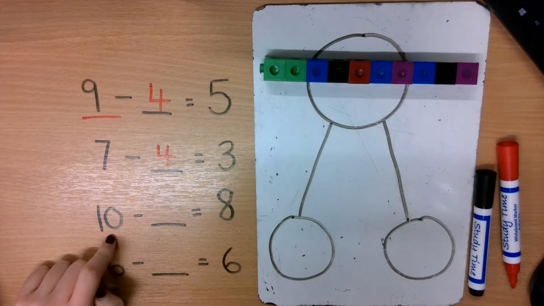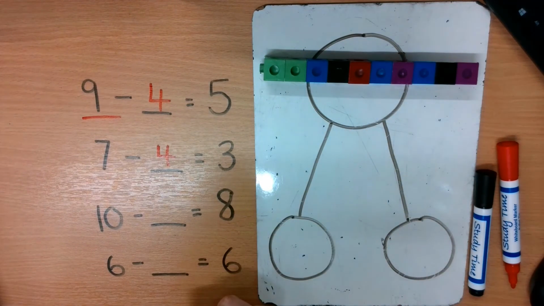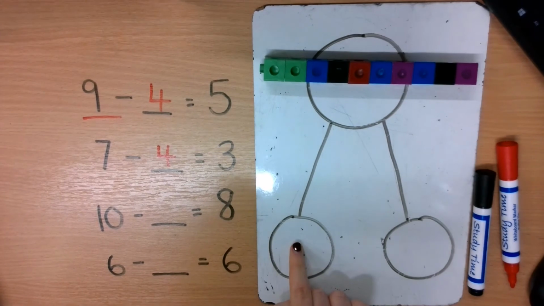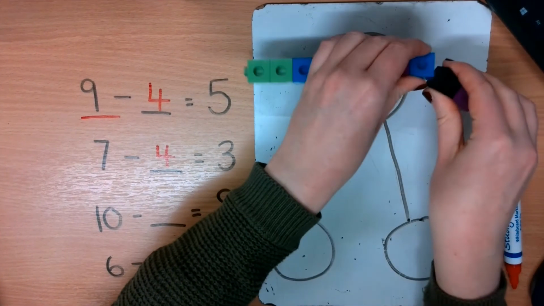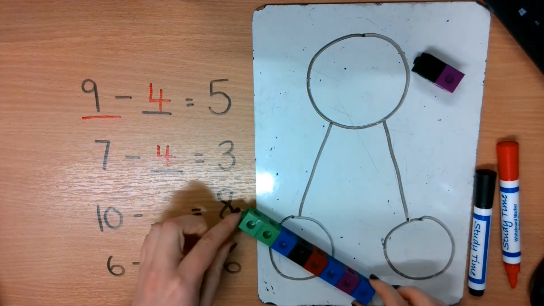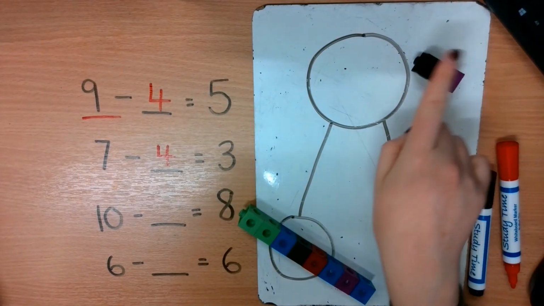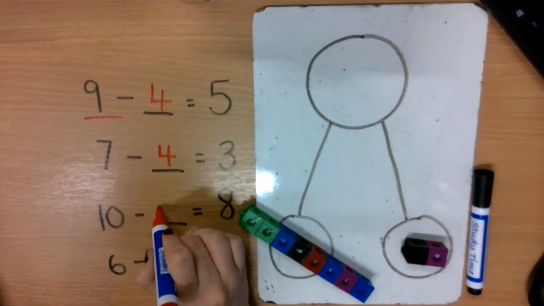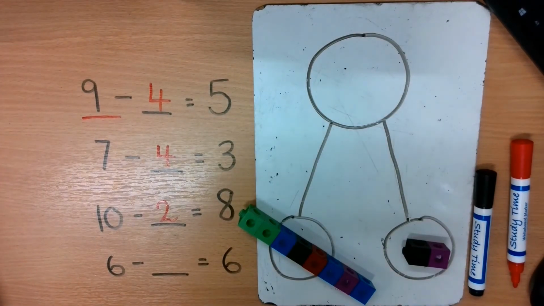It's the biggest number. Here I've got my 10 cubes ready. What can I see? What's one of the parts? One of the parts is 8, so I need to break off 8 cubes to put in one of my parts at the bottom. There's my 8. It doesn't matter that it doesn't quite fit in the circle. And what's the missing number? What's the other part? 2. So 10 subtract 2 equals 8. Did you spot that as one of your number bonds?